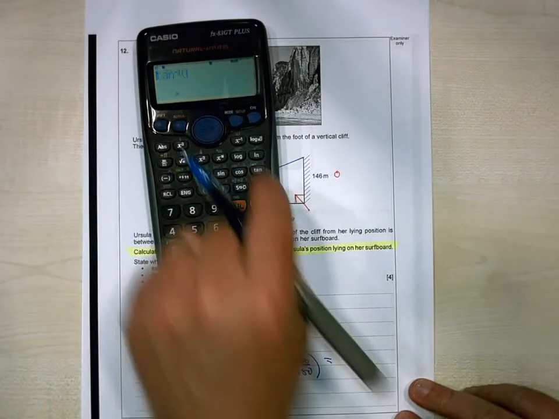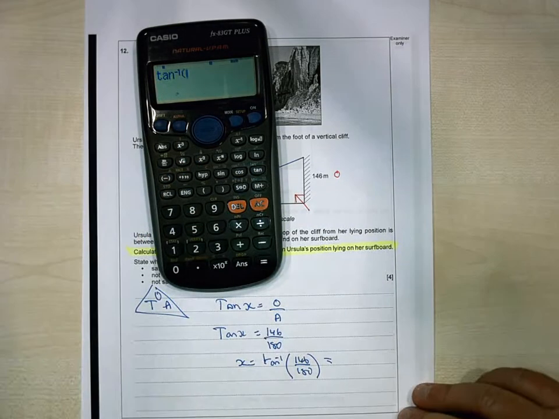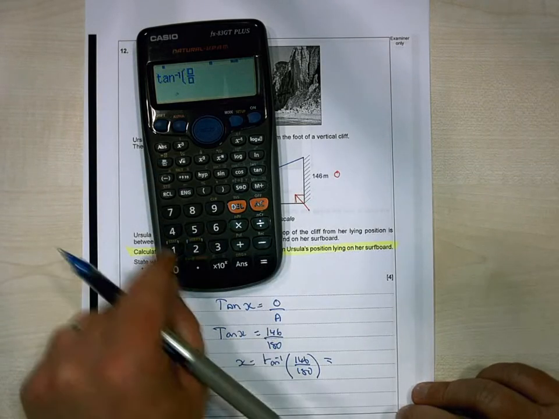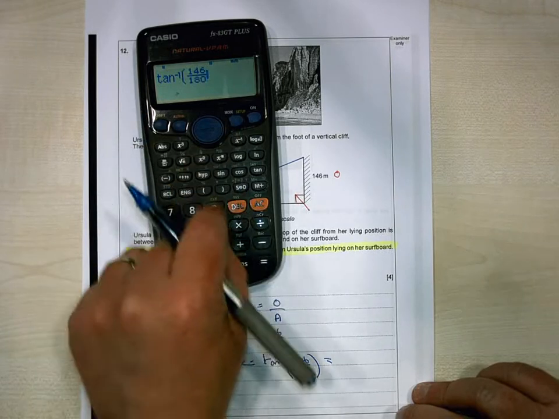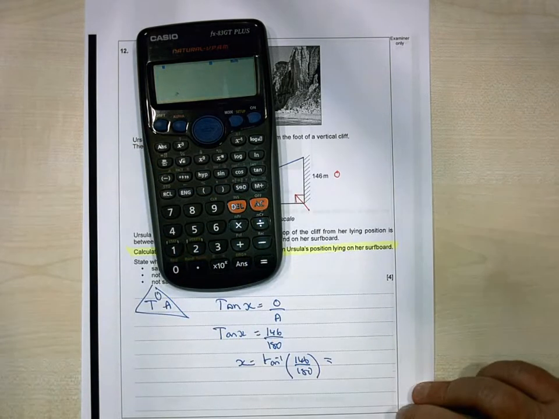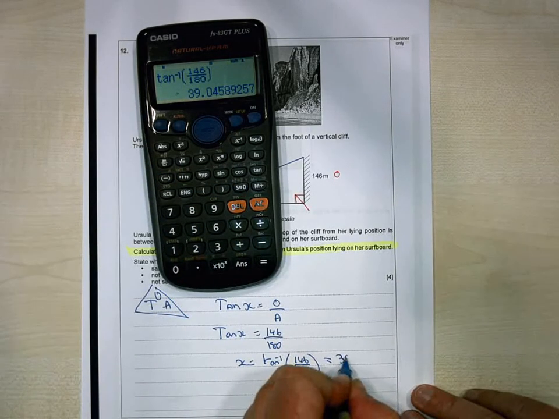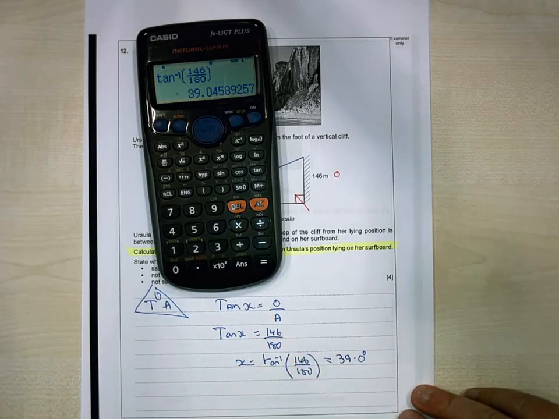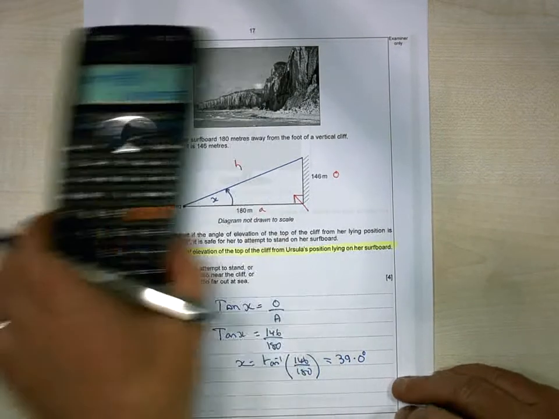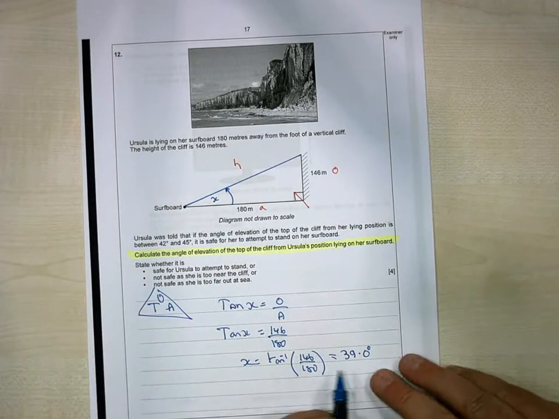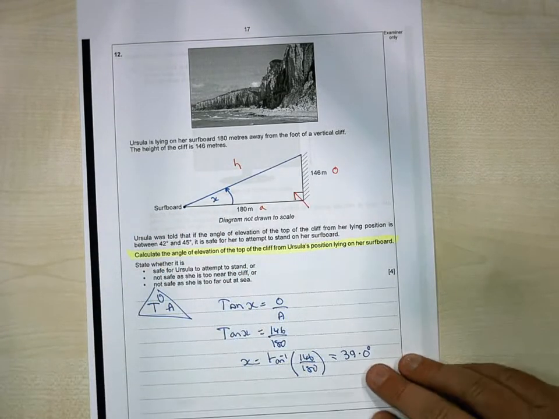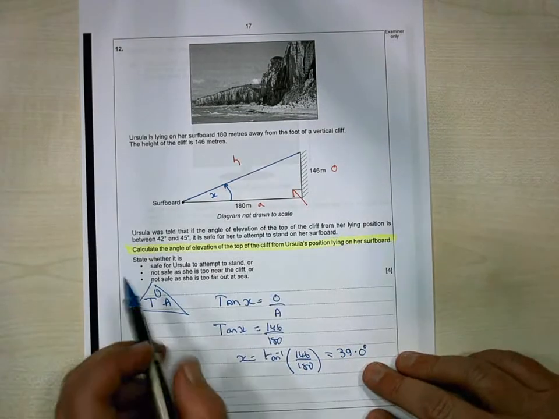I can put that into my calculator exactly as I've typed it using the fraction button. 146 on top, 180 underneath, close bracket. That comes to 39.0 degrees. So I've worked out that that angle there is 39, which has answered that part of the question.